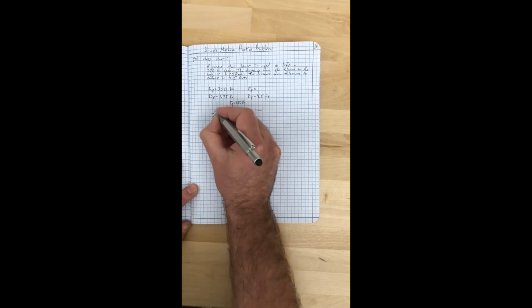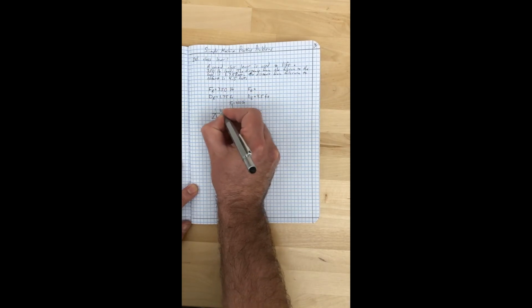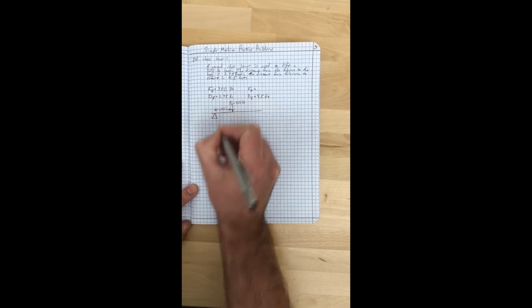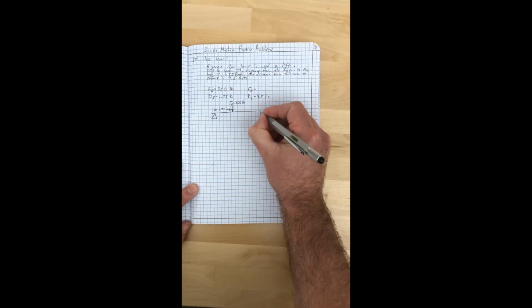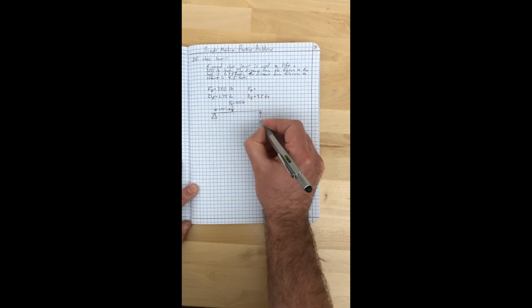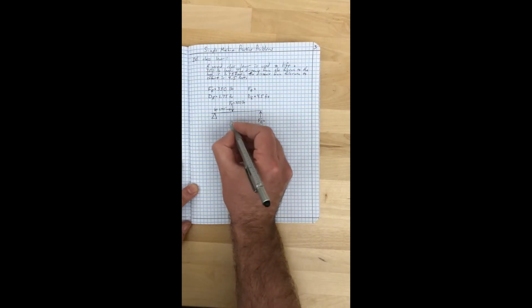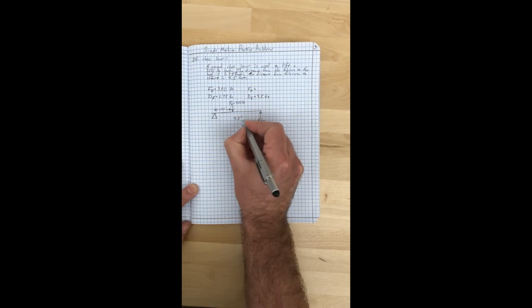My distance from fulcrum to force is 1.75. My effort force is going to be opposing that resistance force, and this is our unknown right here. And then our distance for our effort is 4.5 feet.